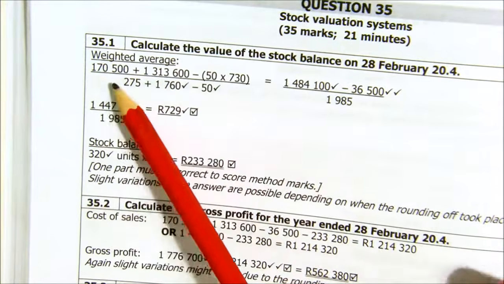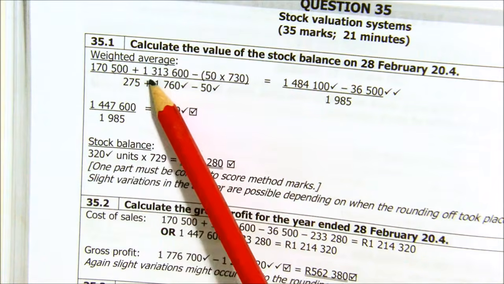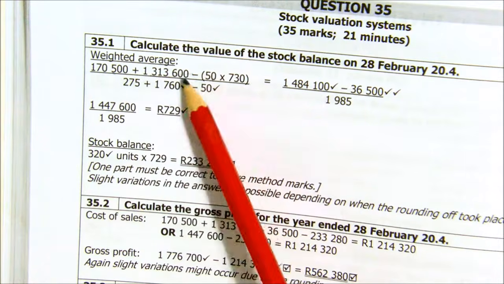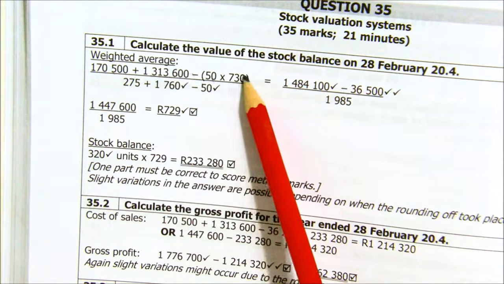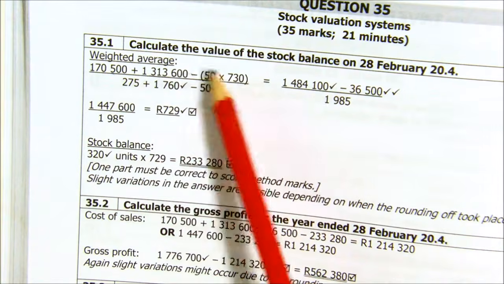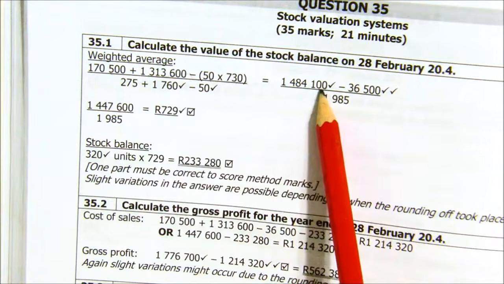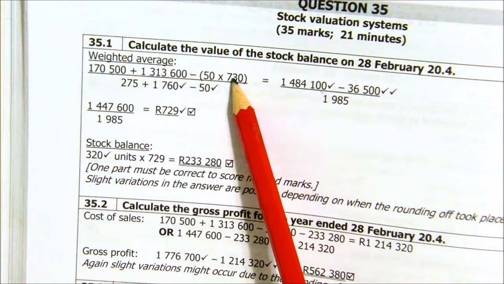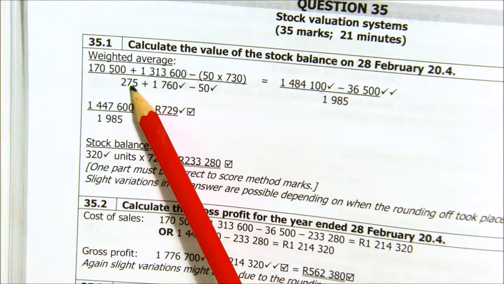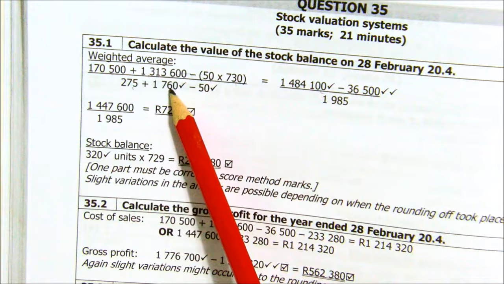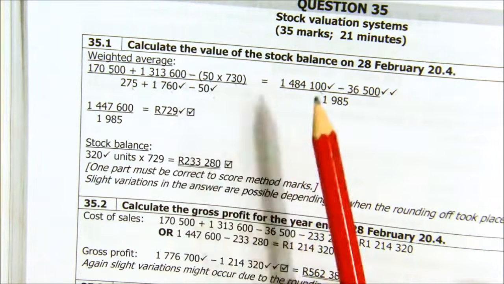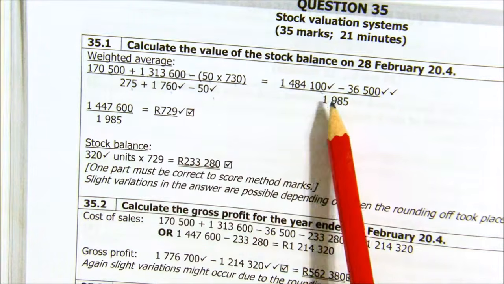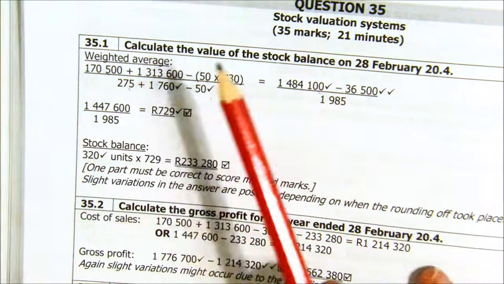So if you look in your answer, there's the opening stock plus the purchases, which was given to you, minus the 50 that were damaged and were written off at the 730. So there's the total amount that you have spent, the 1484 which was given to you, minus the stock that was damaged, because you don't have it. You had an opening balance of 275 in units. You bought another 1760 and you returned 50. So you've actually got stock of 1985. And if you divide this out, you'll get a value of 729.